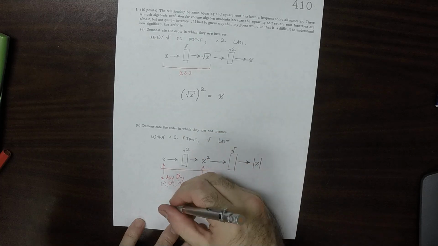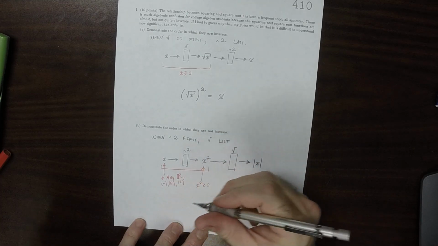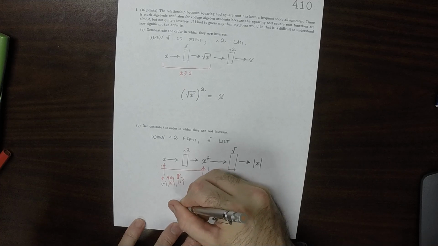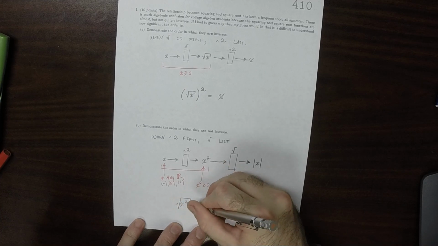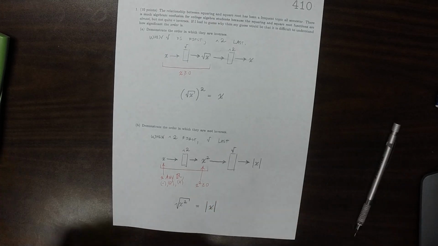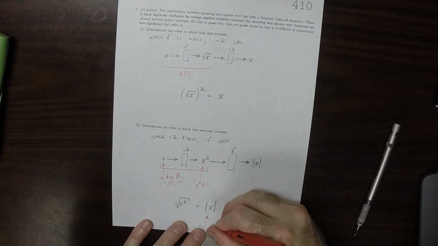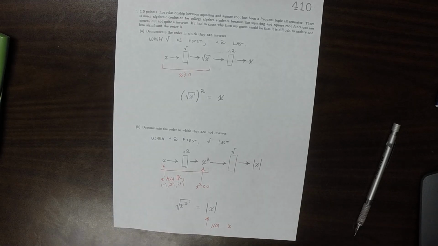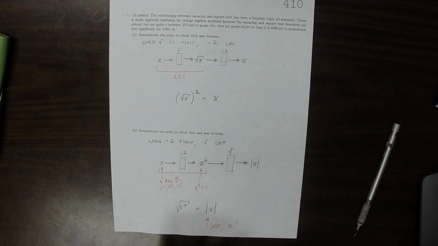Summarizing that is to say that if you do the squaring first, followed by the square root, then it is absolute value of x, not just x. So in that order, they are not inverses.